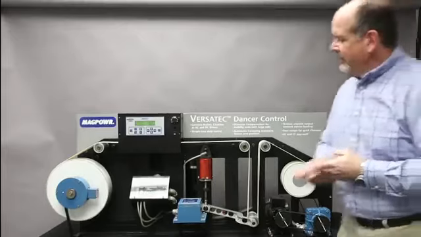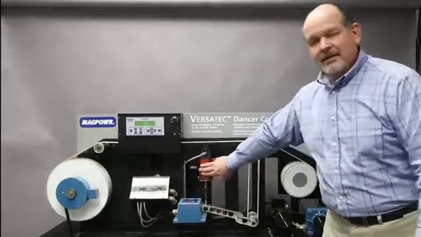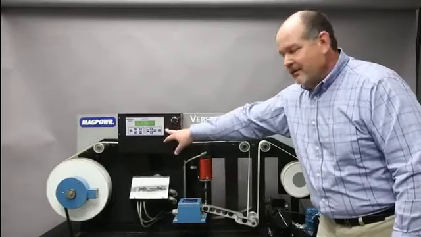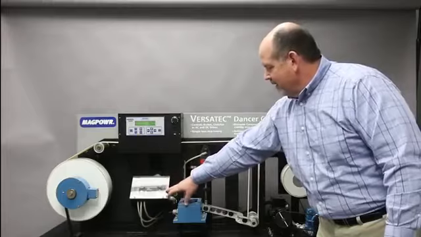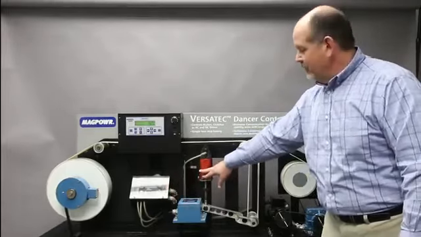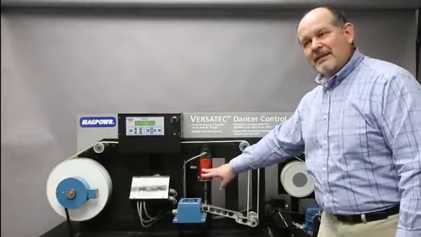Another item that's on here, you can see we have one of our current to pressure transducers. So that's actually controlling the air. We're sending a 4-20 milliamp signal from the Versatech through the current to pressure transducer to get our air pressure into the air cylinder. So you can use that just as a regulator to set the tension.